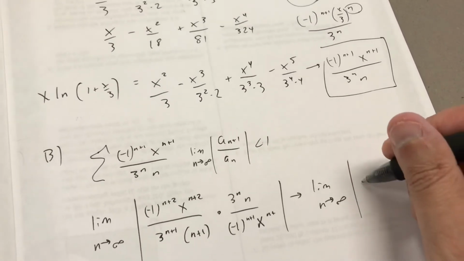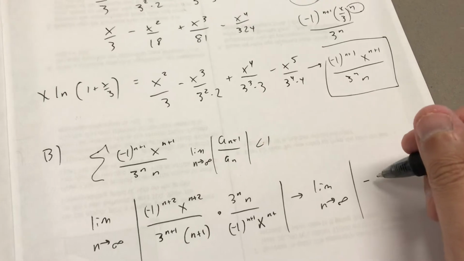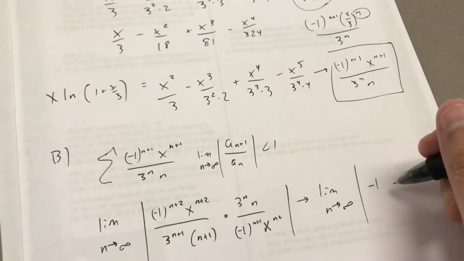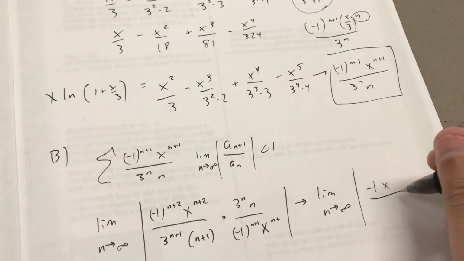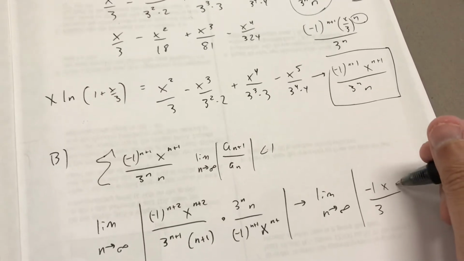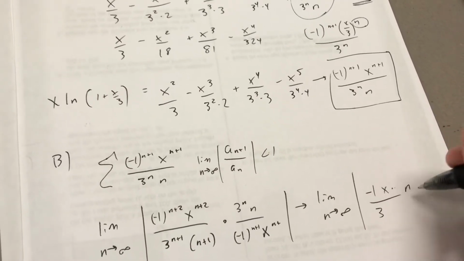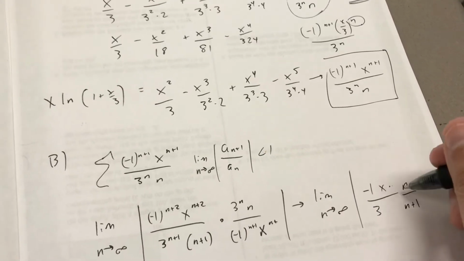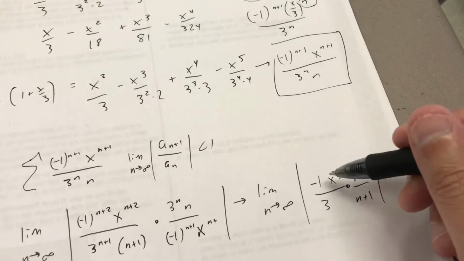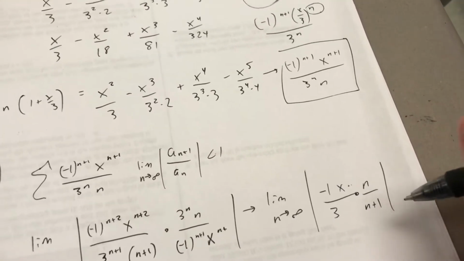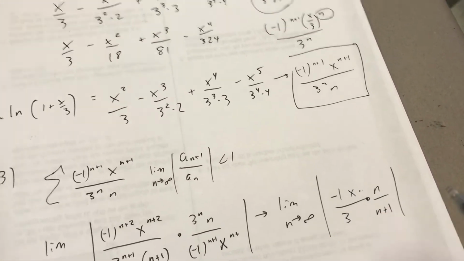And you're going to have everything except for one of the negative ones cancel. So we have a -1 left on top. We're going to have an x left on top. We're going to end up with a 3 left on the bottom, and we're going to have an n left on top and n plus 1 on the bottom. I'm going to break that up into 2 separate fractions. So I basically got a -x over 3, and I've got an n over n plus 1. We're taking the limit of this as n goes to infinity.